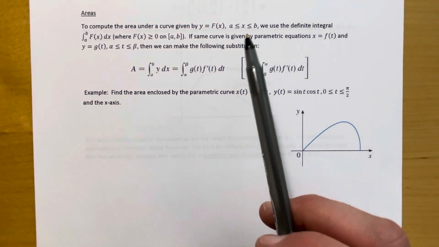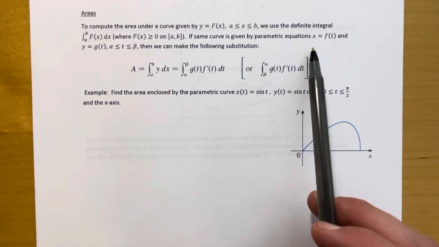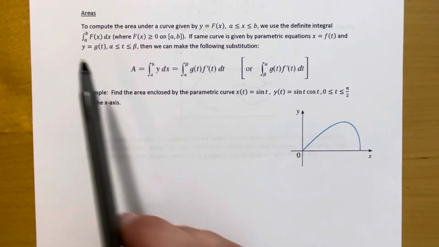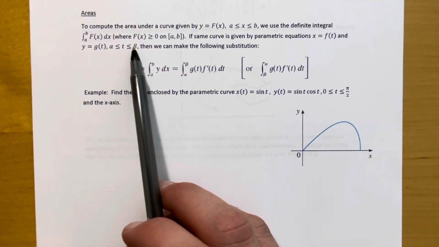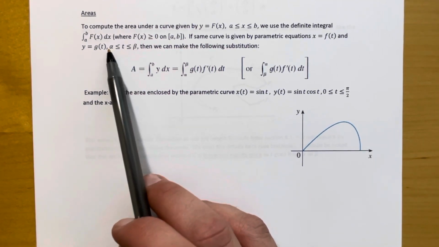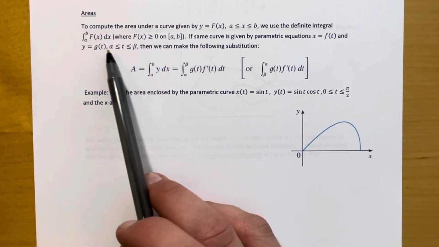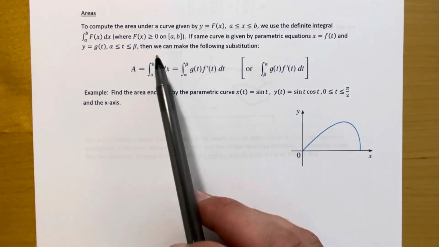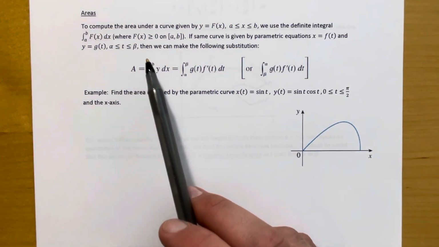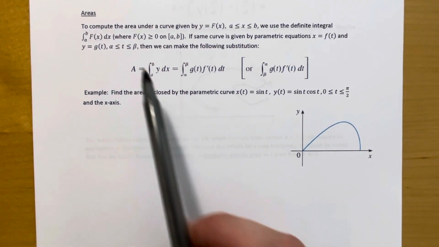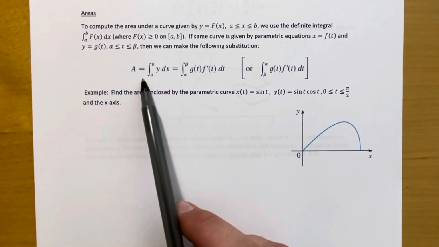Okay? Now let's suppose that that same curve can be written in parametric form. So x equals some function of t, f of t, and y is equal to g of t. And let's suppose that t goes from alpha to beta. These two numbers, alpha and beta, would take us to the endpoints of our interval a and b when we plug them into our functions f of t and g of t. Then the area under this curve over that interval [a, b], which we said could be interpreted as this integral right here, can be rewritten this way.